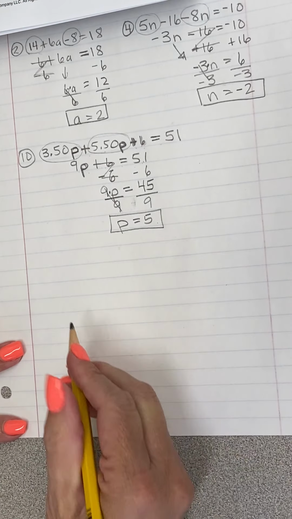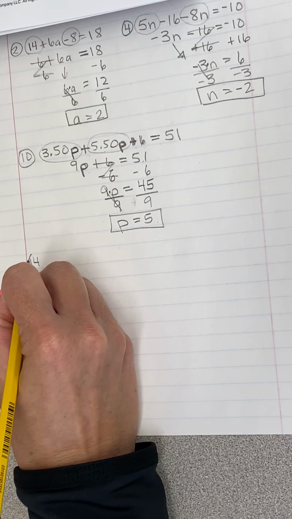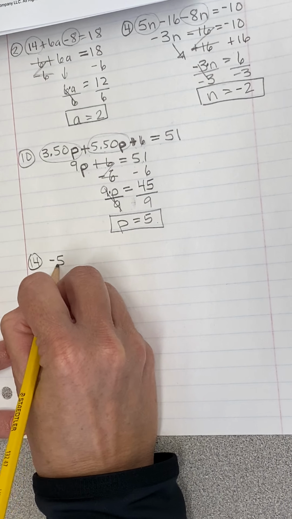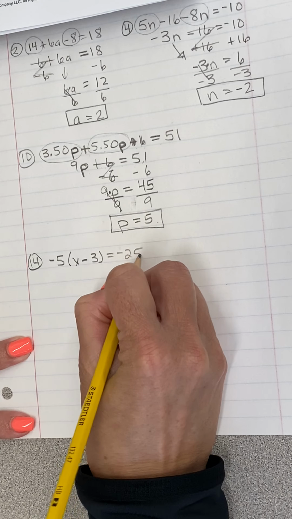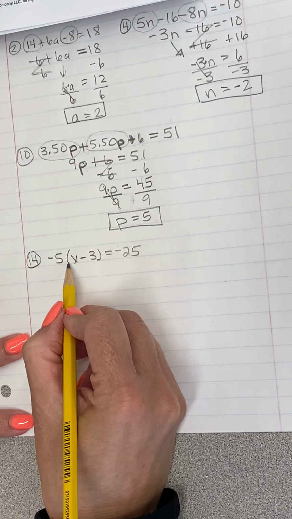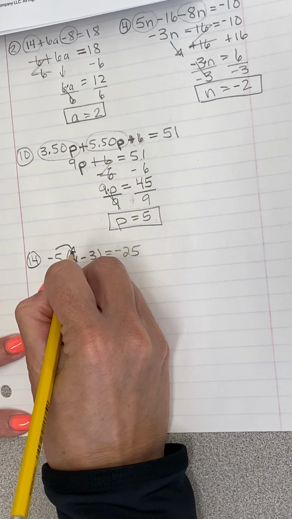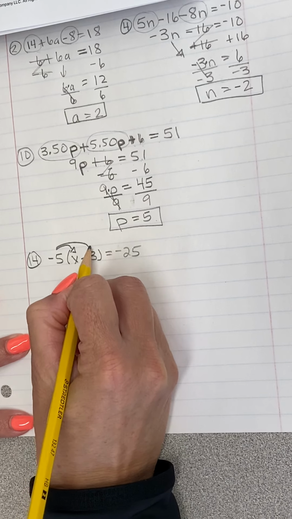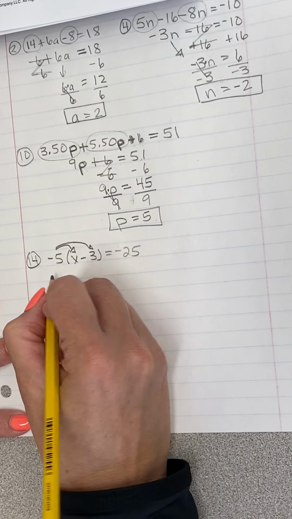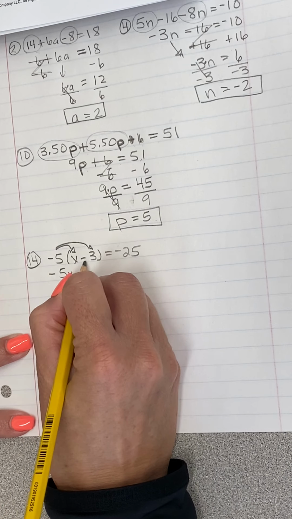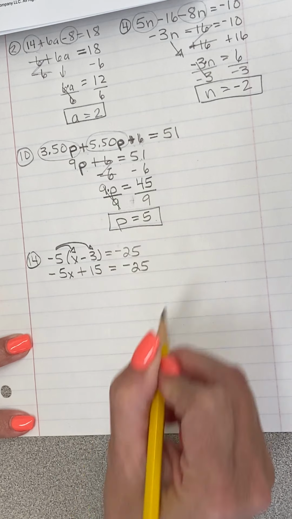All right, let's move down. I'll skip around and do number 14. Negative 5 times x minus 3 equals negative 25. Again, now we're distributing. I'm going to distribute my negative 5 times x and my negative 5 times negative 3. So negative 5 times x is negative 5x, and negative 5 times negative 3 is positive 15, equals negative 25.